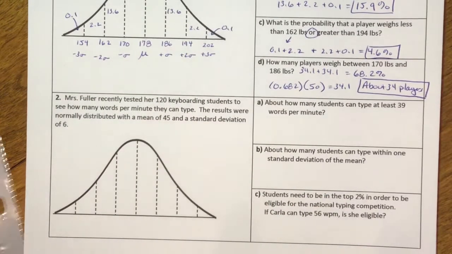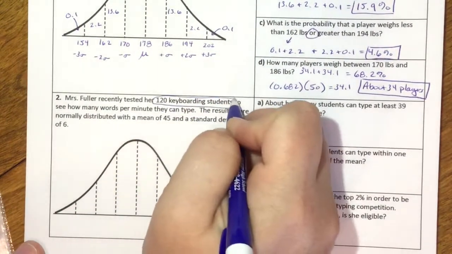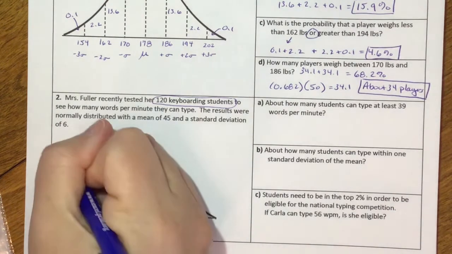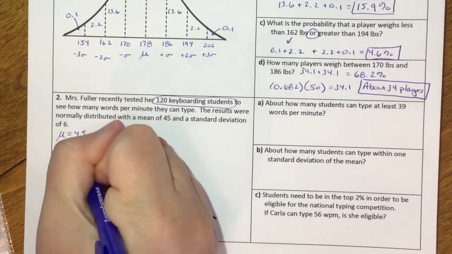Okay, so now let's do some more on a different problem. Mrs. Fuller recently tested her 120 keyboarding students, so that's the total number of students in our data set, to see how many words per minute they can type. The results were normally distributed with a mean of 45 and a standard deviation of 6.